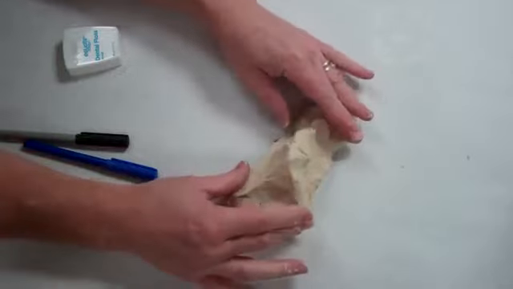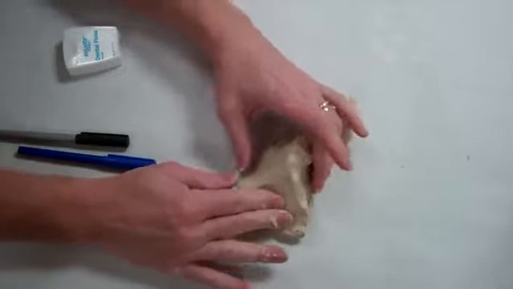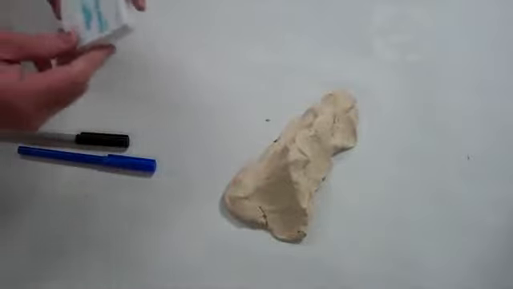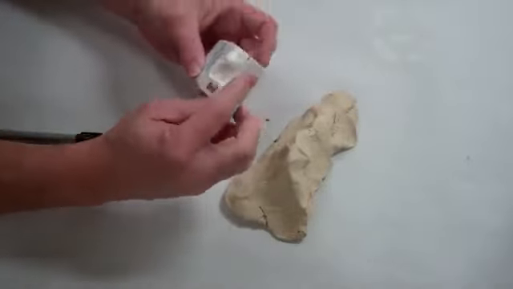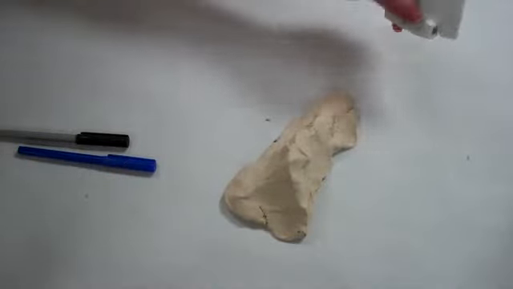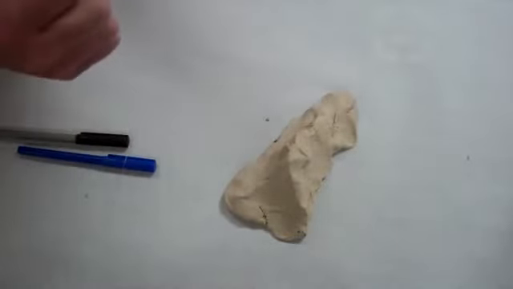So once we have it molded, we want to make sure that we press it down firmly to the paper. That way it has a tendency not to slide as easily. The next thing we're going to do is take a pretty long piece of dental floss, and the dental floss is what we're going to use to actually cut away our mountain in cross section.